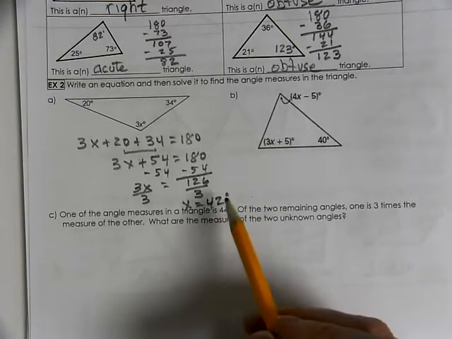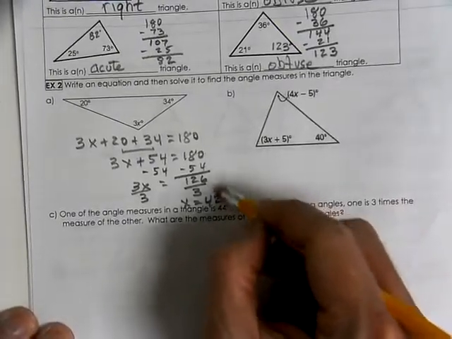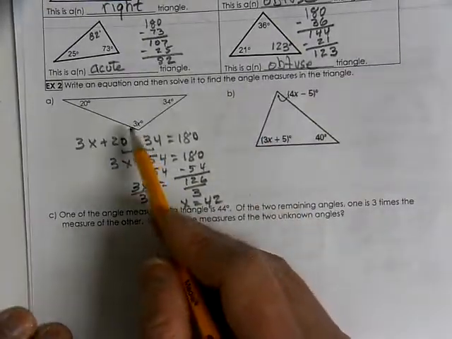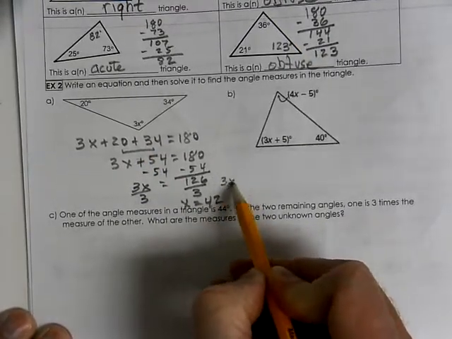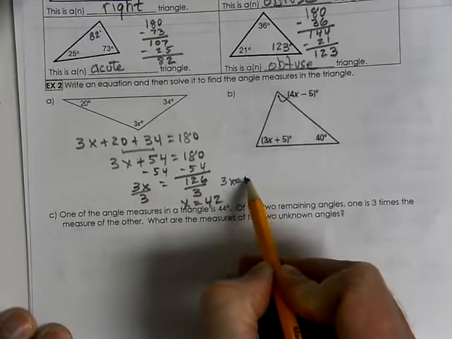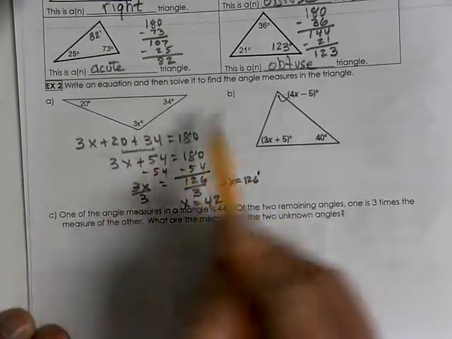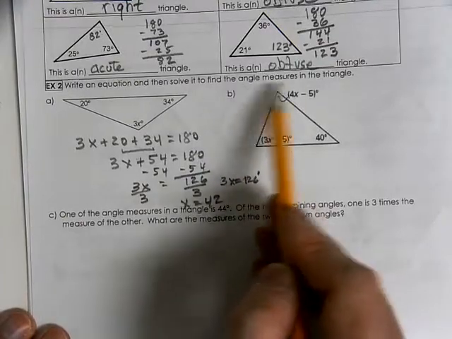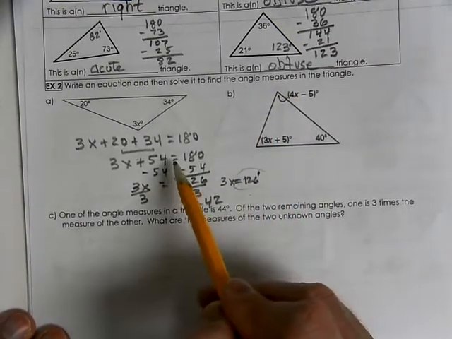So the x value, well, it's not degrees, it's just x is 42. The angle number is 3 times x. 3 times x, we learned, was 126. That's a degree value. So find the angle that's missing, the missing angle value. That's 126 degrees.